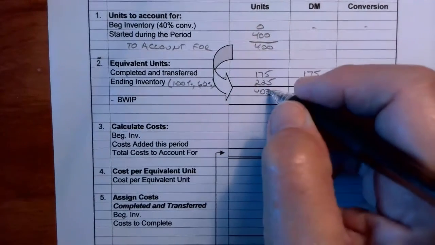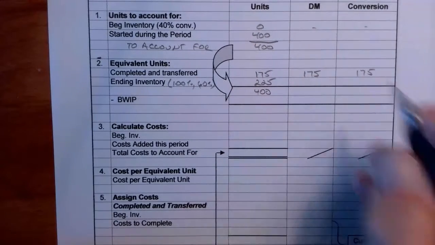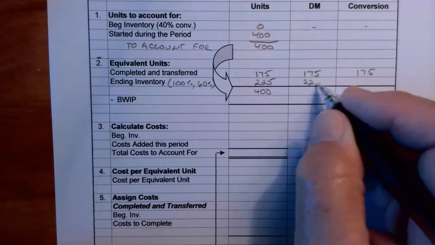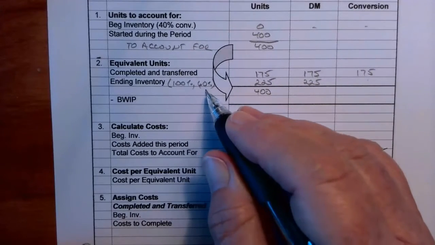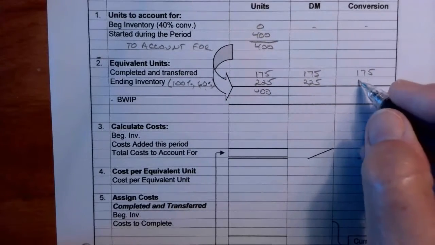So we've accounted for the whole 400. That's what's good to know. They would have been 100% complete for materials, and for conversion it would have been 225 times 60%, or 135 units.